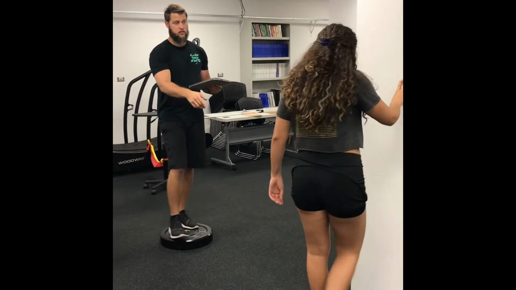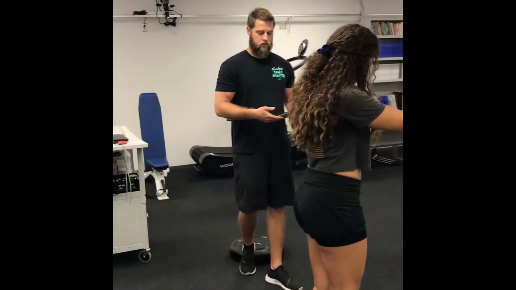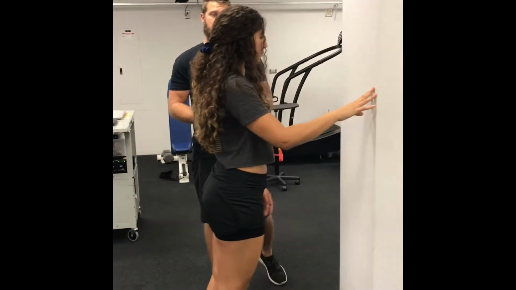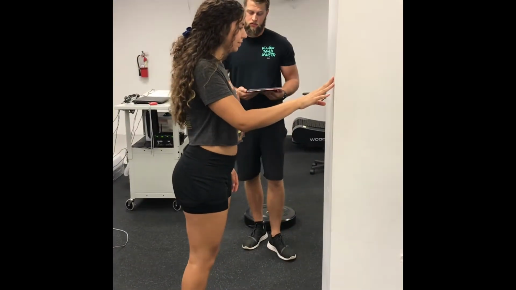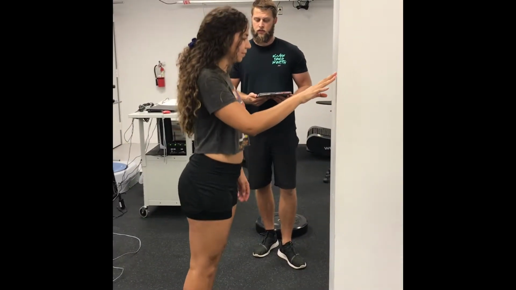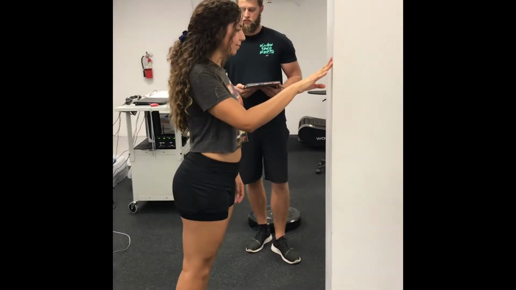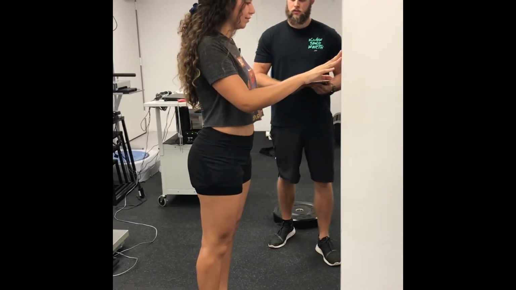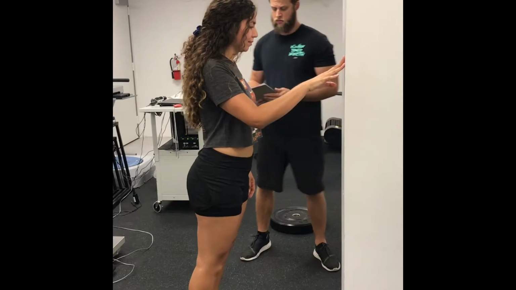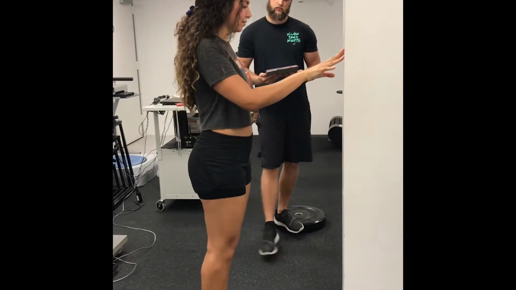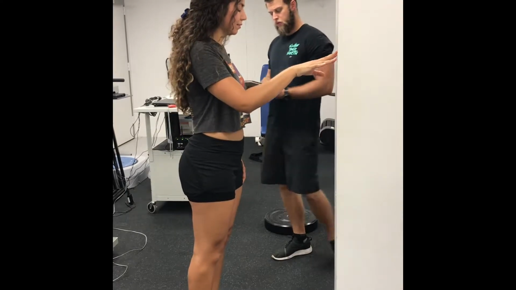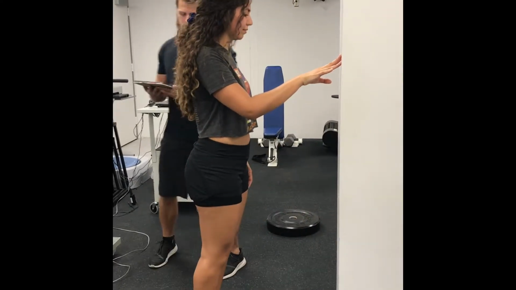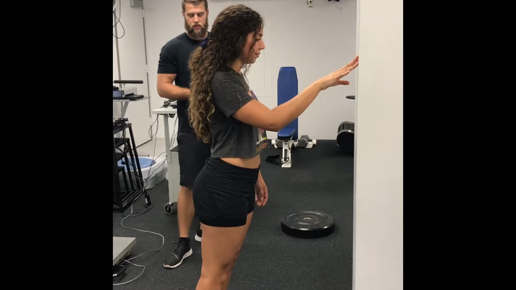So go ahead and step on the other side of the platform, just like that. So what you're going to do is you're going to give me 4 sets of 10. Okay? So go ahead and start. There you go. Slow down just a little bit, just like that. Okay, and make sure you're going all the way down. So there you go.